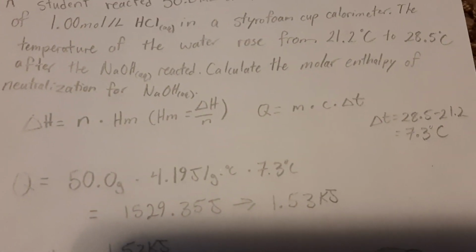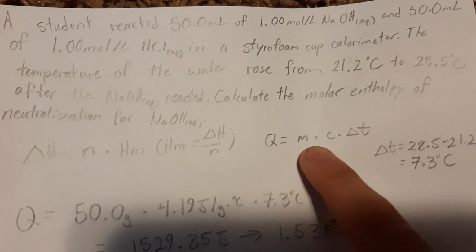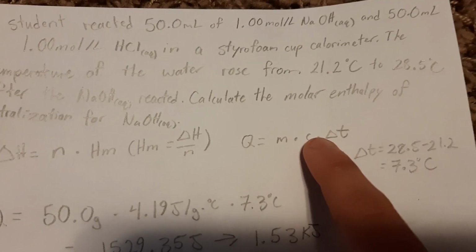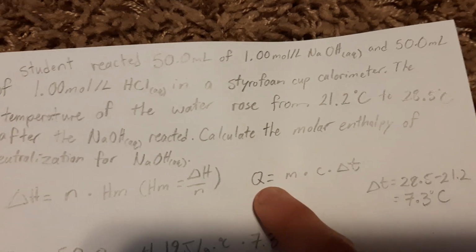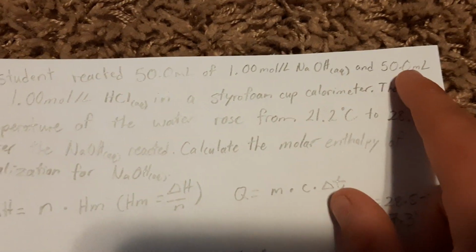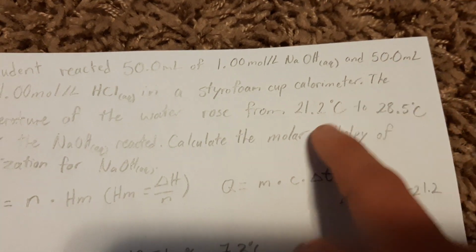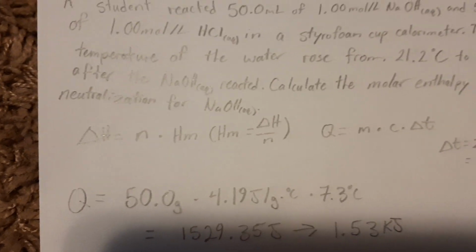All right, so to the actual formula now. To start, we need to find our Q. We already have our mass, which we're going to be looking for the Q of HCl. In this case, we can take the 50 milliliters and change it into grams, since milliliters and grams are convertible directly.